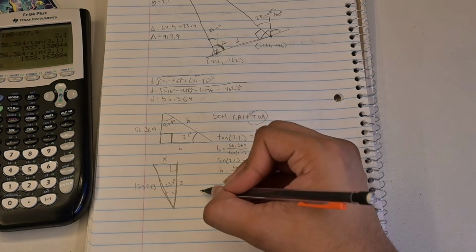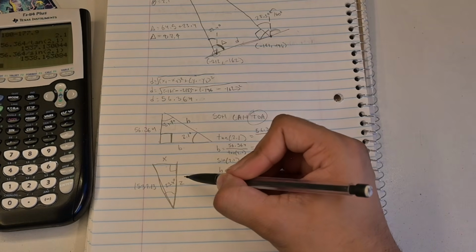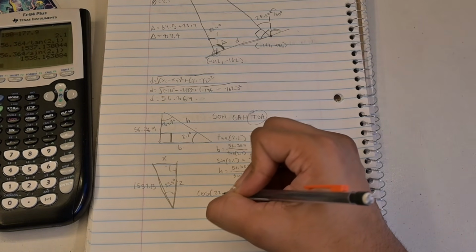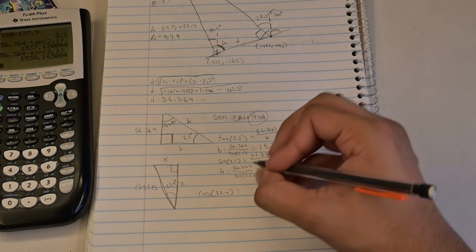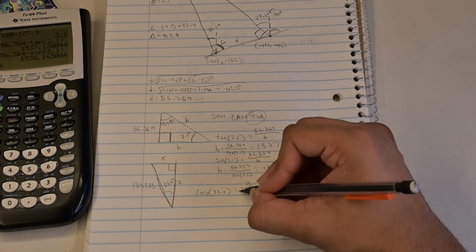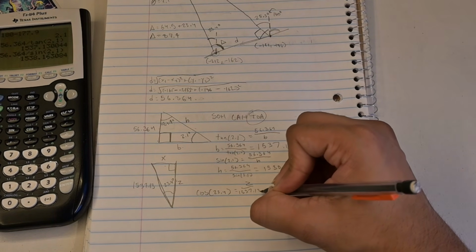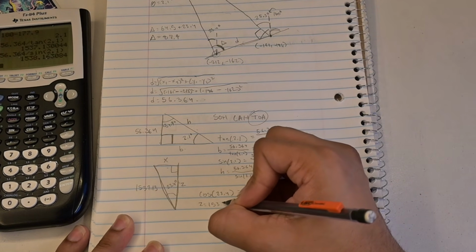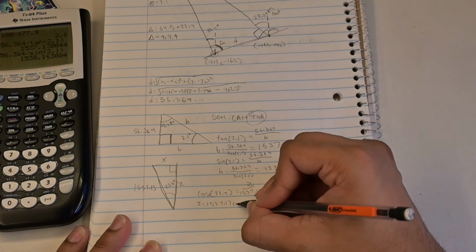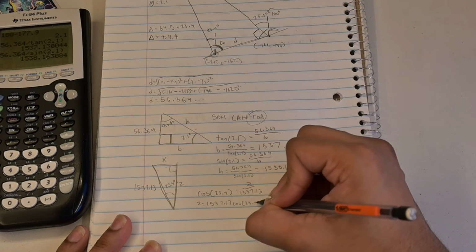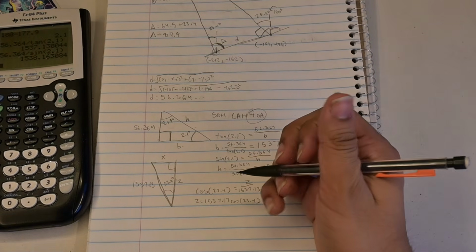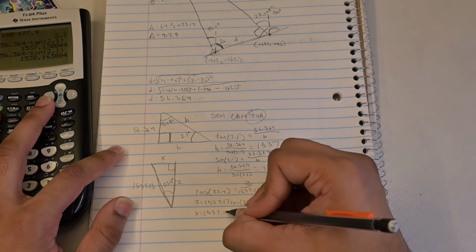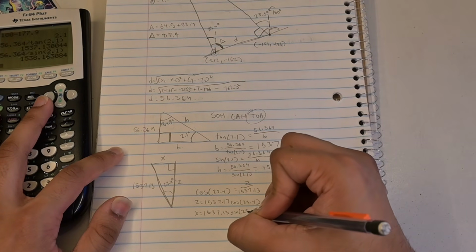So for z, we know that we're going to use hypotenuse, and adjacent, we're going to use cosine. So cosine of 23.4 is equal to z over 1537.13. So z is equal to 1537.13 times cosine 23.4. And the same thing with x, except we're using sine. So x is equal to 1537.13 times sine of 23.4.